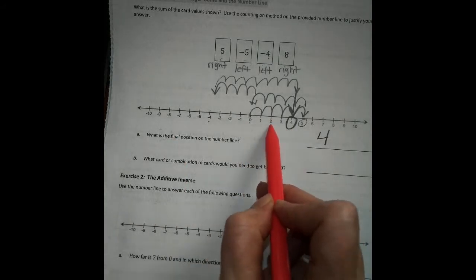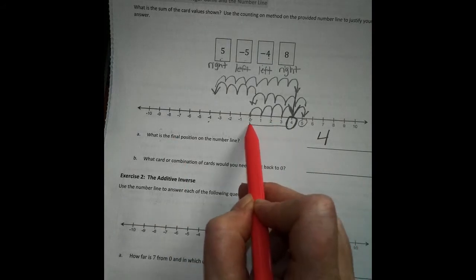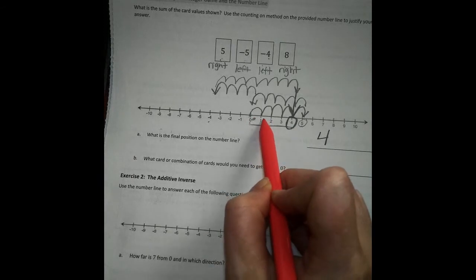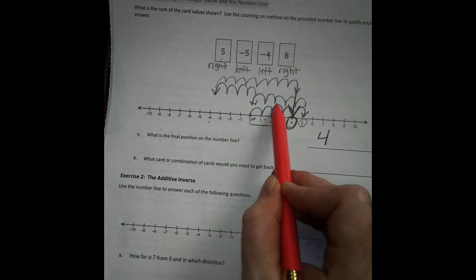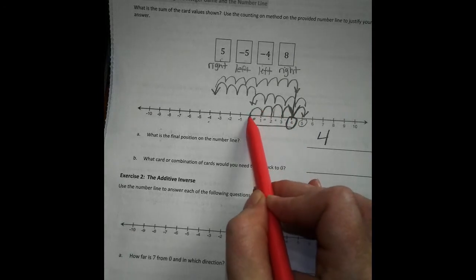What card or combination of cards would you need to get back to 0? So if we are at 4, how many units from 0 is this? Well, it's 1, 2, 3, 4. It is 4 units, or 4 spaces between numbers. So if I wanted to go from 4 and get back to 0, I would have to go 1, 2, 3, 4.